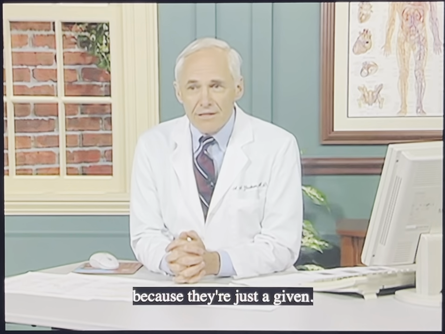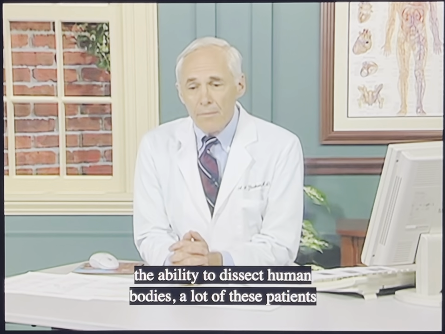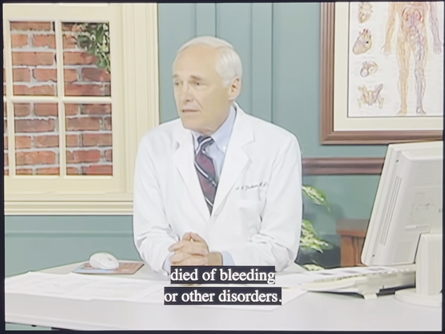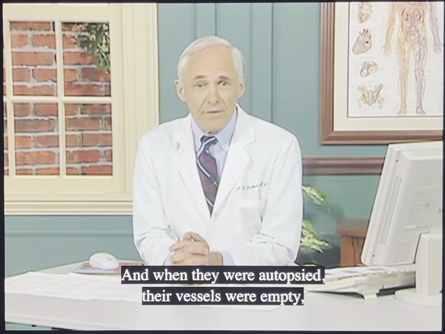The word artery is interesting. It comes from the words that mean to carry air. In the early days, 200 or 300 years ago, when we first either illegally and then legally got the ability to dissect human bodies, a lot of these patients died of bleeding or other disorders, and when they were autopsied, their vessels were empty. So the early anatomists and physiologists thought they carried air, which of course they don't. But that name has persisted.